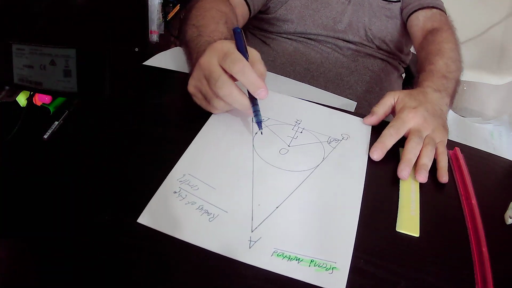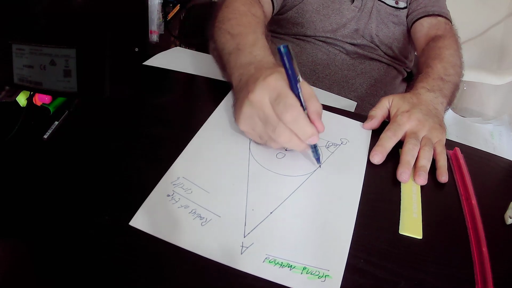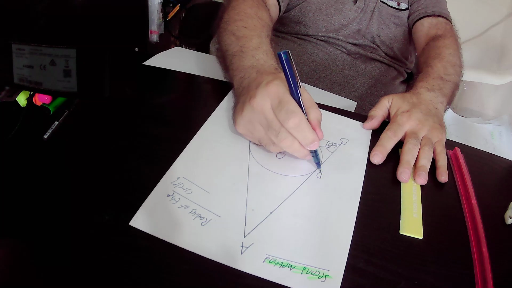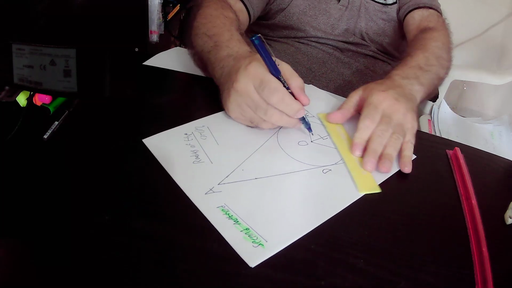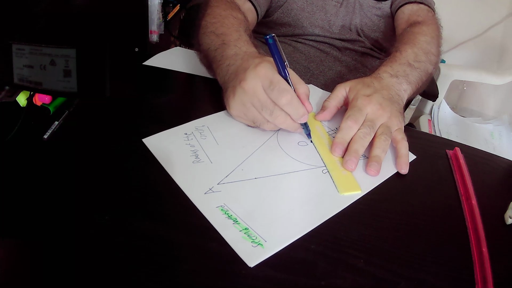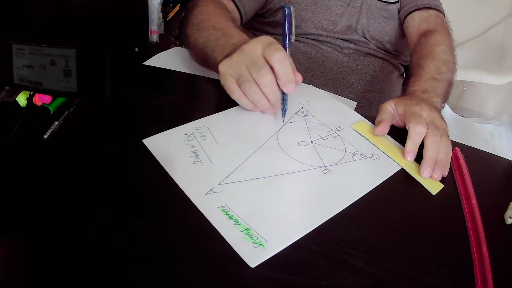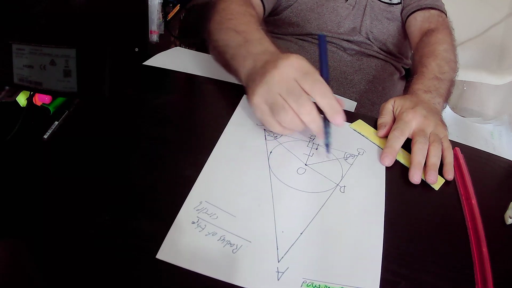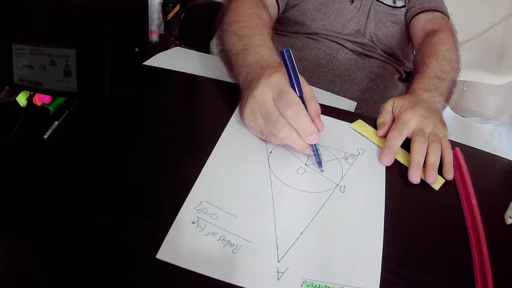We define the point of tangency of tangent AB with this circle as D. We join points O and D together by a straight line. Point O is the center of the circle, point D is the point on the circle itself, therefore OD is the radius of the circle that is equal to R.